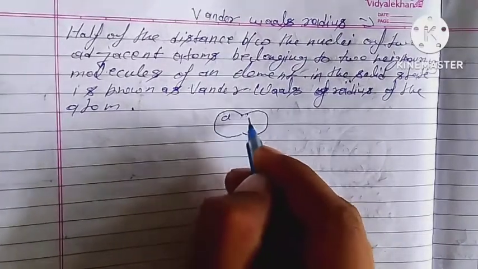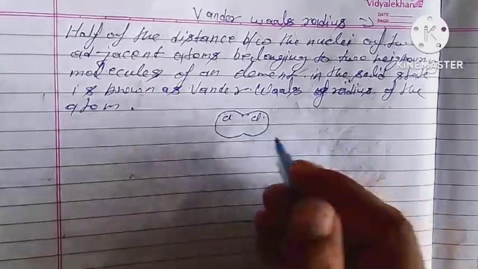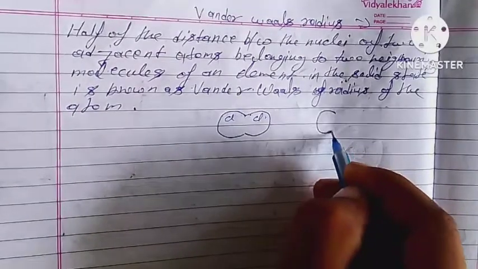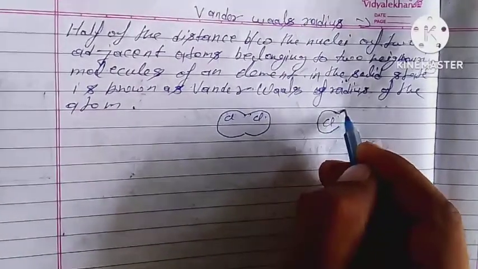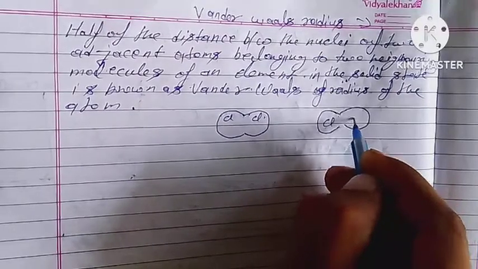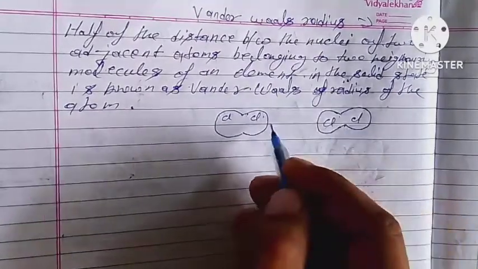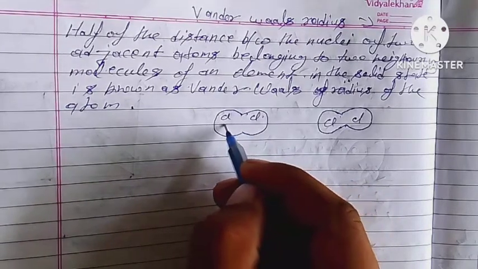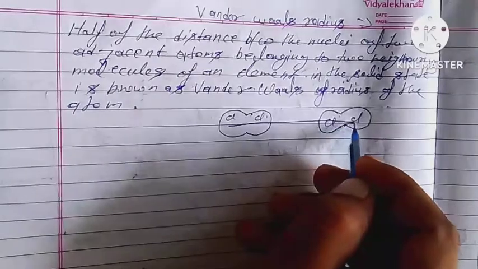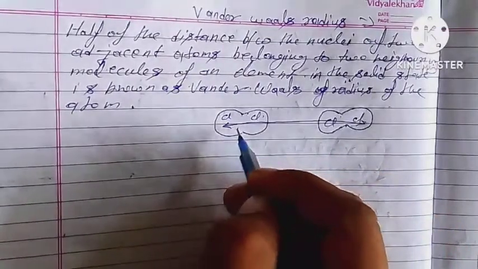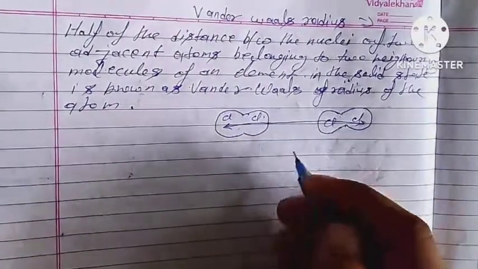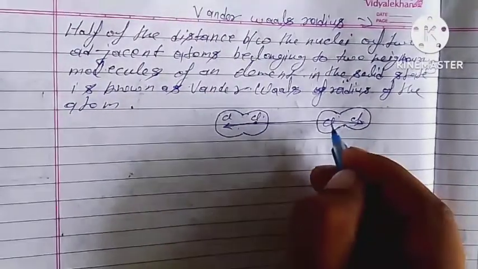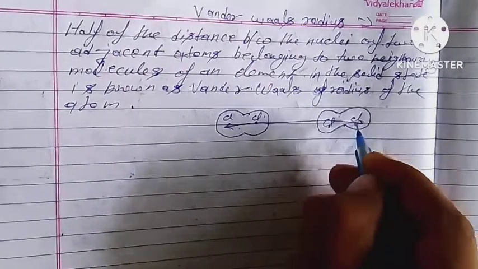This is the chlorine atom, and next this is the chlorine atom, and chlorine atom. The distance, and this is the chlorine atom. Chlorine.